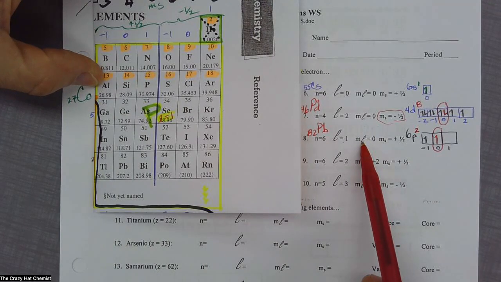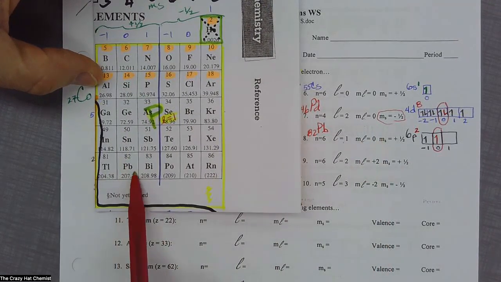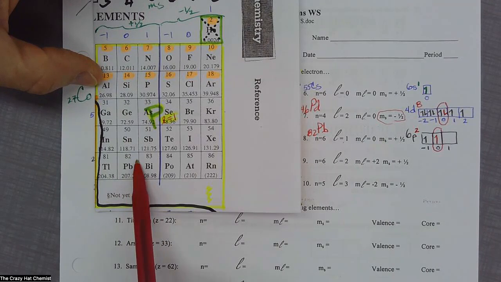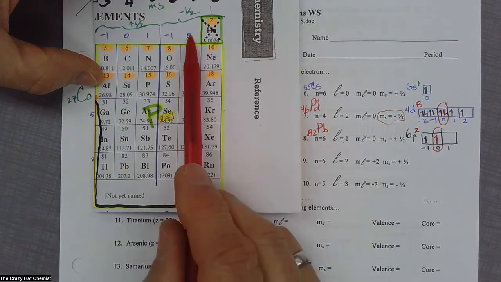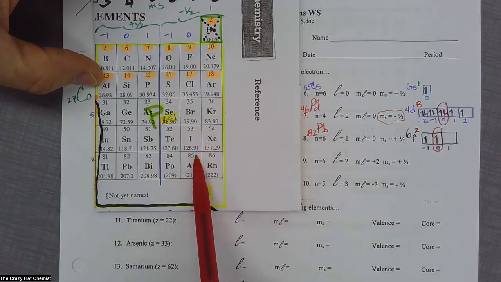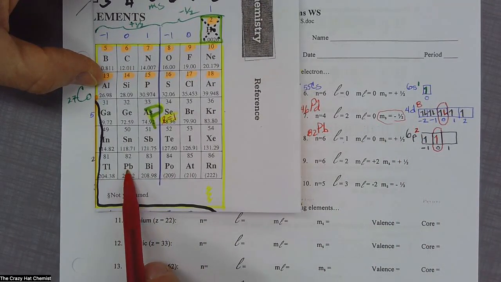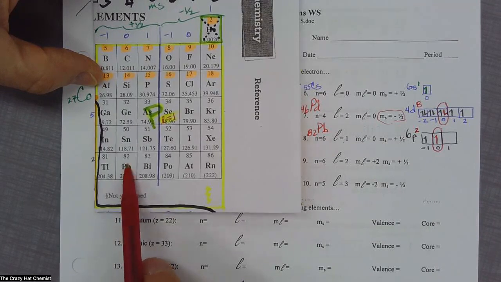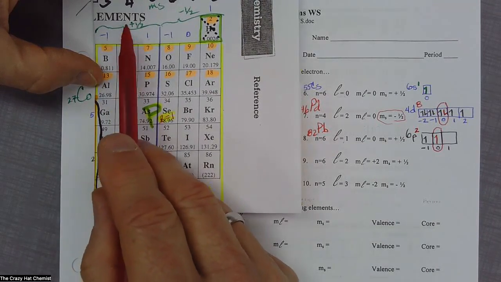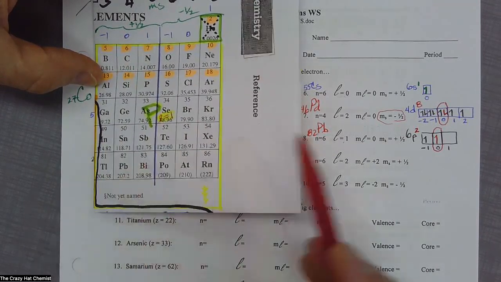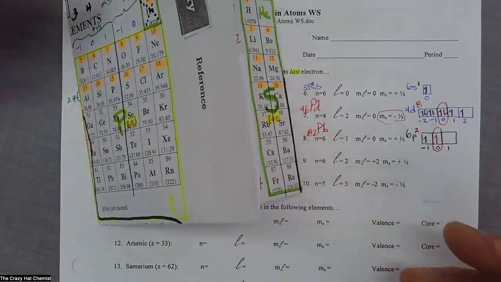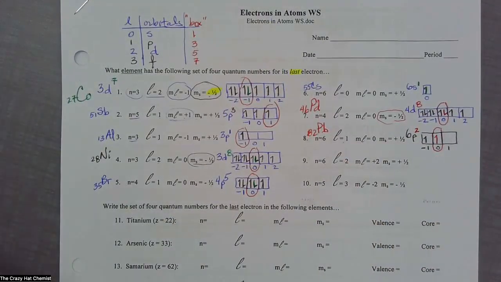Then it's an m sub l of 0. M sub l of 0 is either 82 Pb or At. And so it's a plus 1/2, so it's in the first half. So it's Pb 82 right there. M sub l of 0, plus 1/2, Pb 82. Perfect. All right, let's go for the next one.